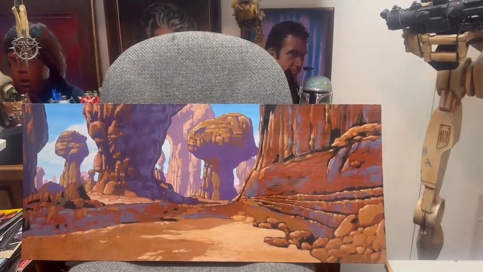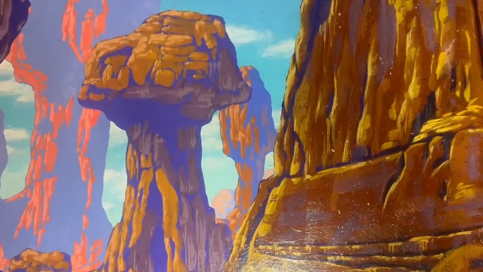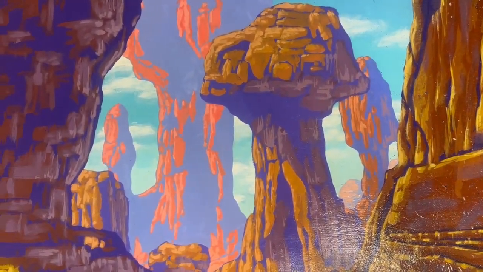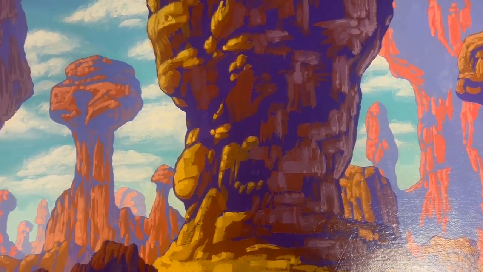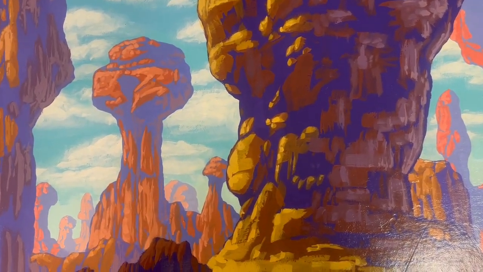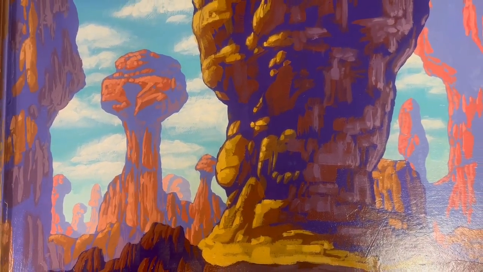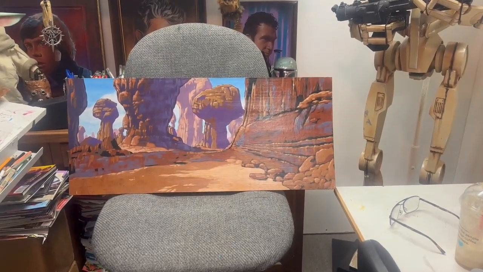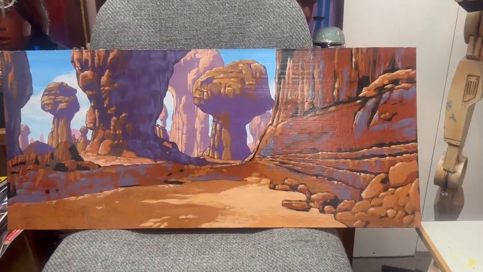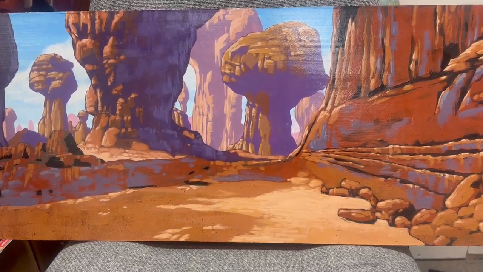So how is depth achieved? How did I make it look like some of these are closer and some of these are farther away? Well, there's two tricks to doing that. As I've mentioned in other videos where I show this process, the closer things are, the more values you're going to have, the more darks and lights, and it's going to be more saturated, way more color. Then as things go back in the distance, you're going to have less contrast and less saturation.